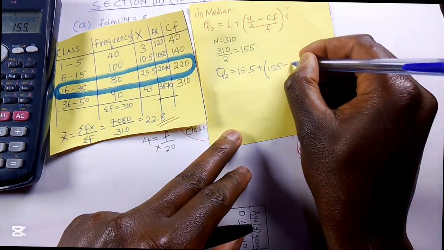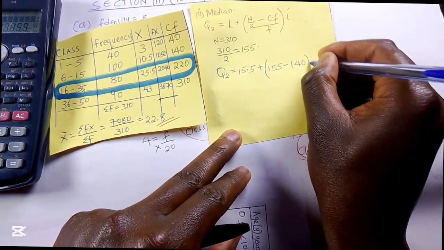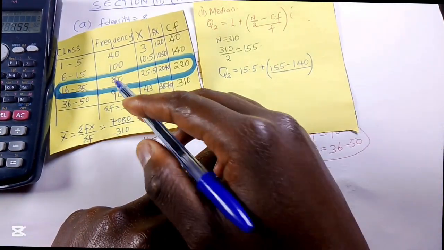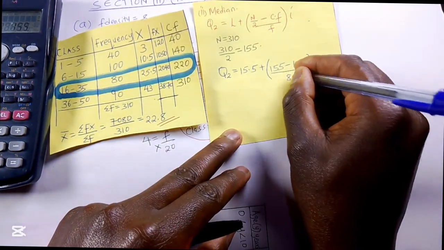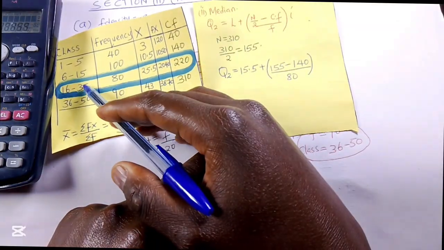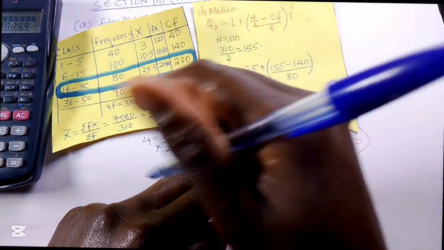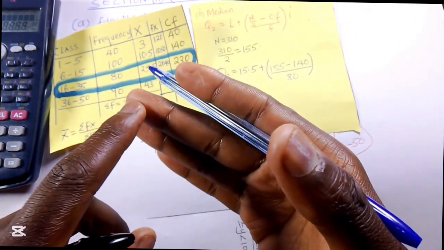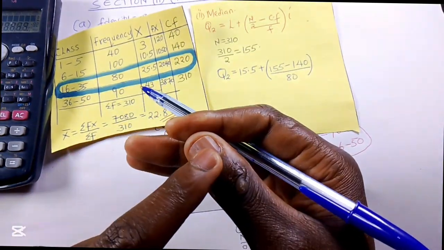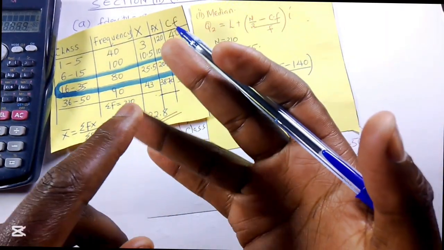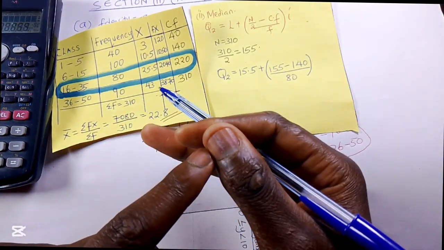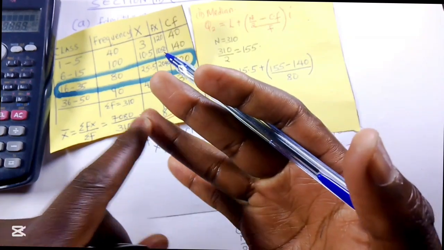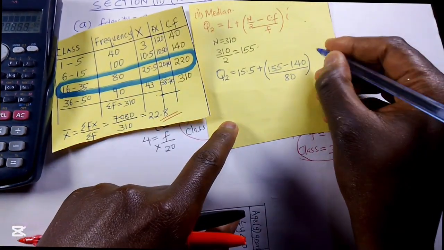Cumulative frequency above is 140 into brackets over the frequency of the class, which is 80, multiplied by the class limits. The class limits from 16 to 35: 16, 17, 18, up to 35. So it is equivalent to 20.